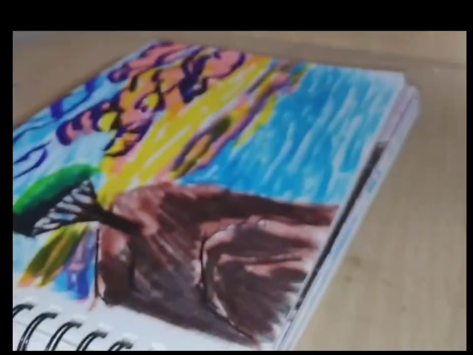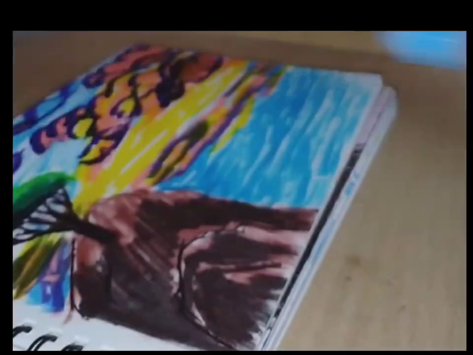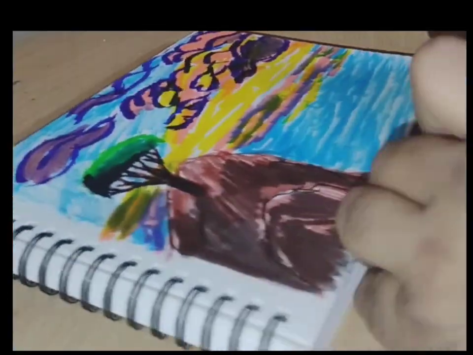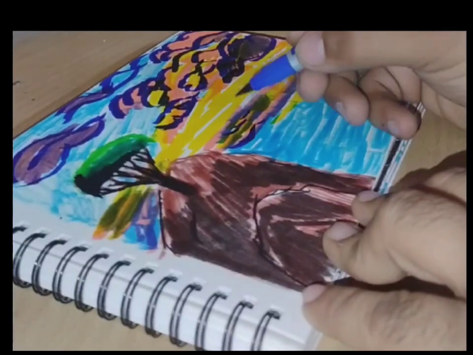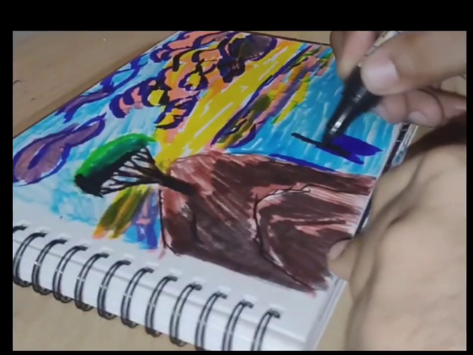The peach marker which I used on the upper side of the horizon is going to be the clouds. I will be using my same blue marker to draw some more clouds and some shadow being casted on these very same clouds.